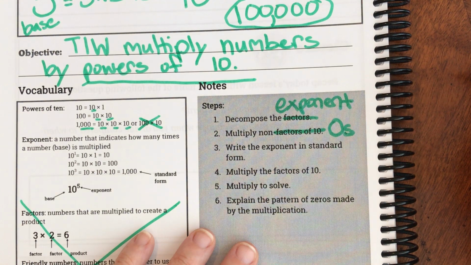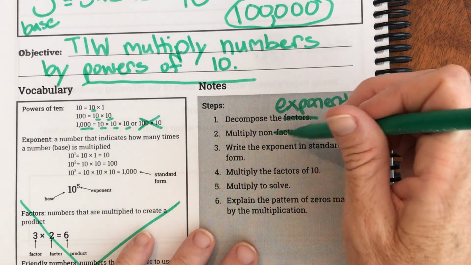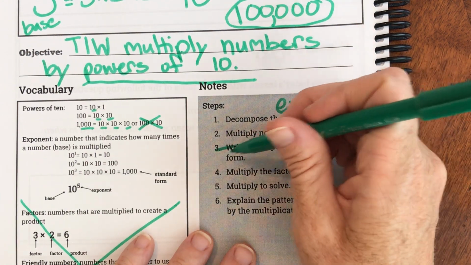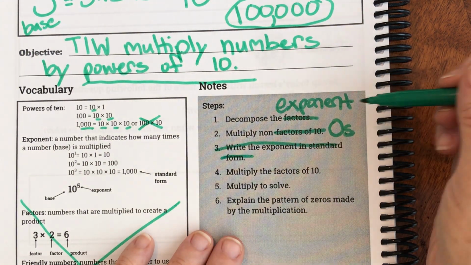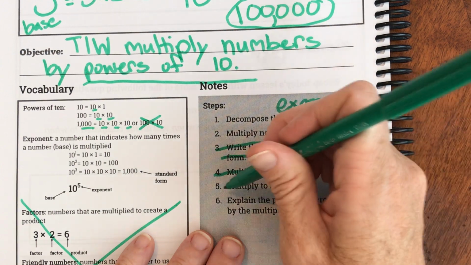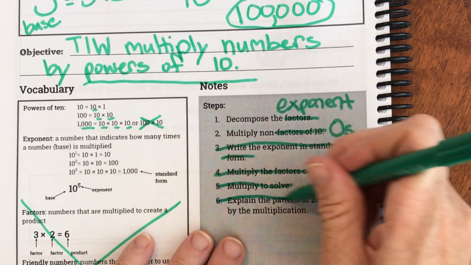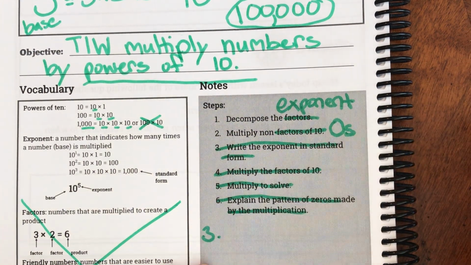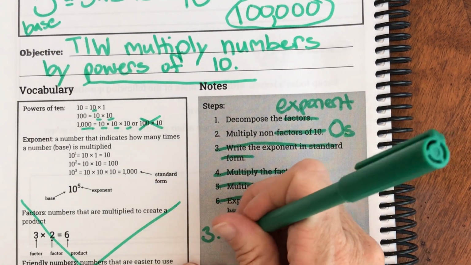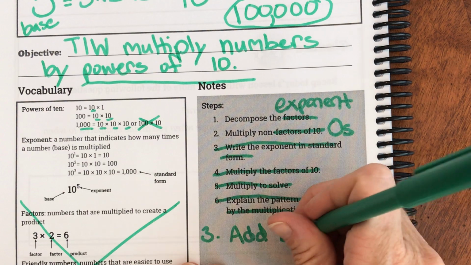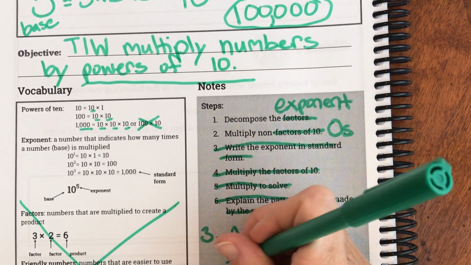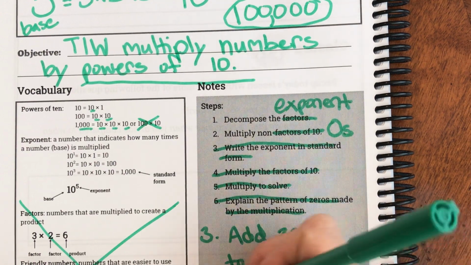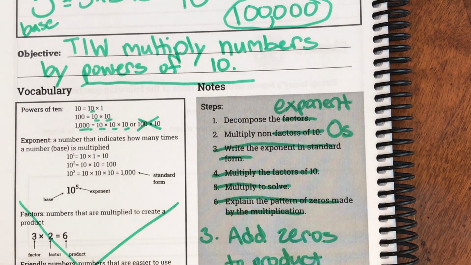Everything that's not a 0, I'm going to multiply. So I'm going to multiply non-zeros. I'm going to cross off number 3. I'm going to cross off number 4, 5, and 6. And I'm going to add my own number 3. So my own number 3 is going to be add zeros to product. Product is your answer. And I'm going to make sure I say all of them.